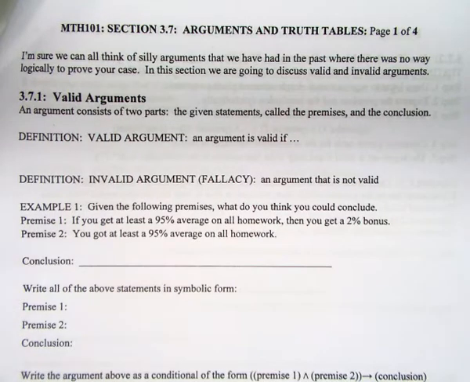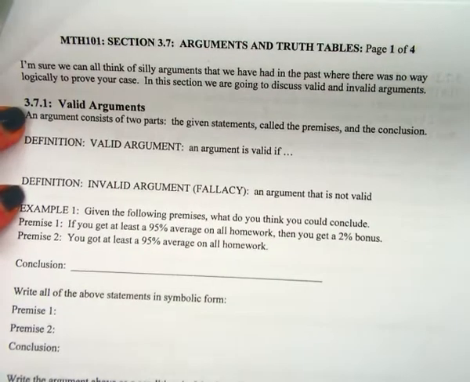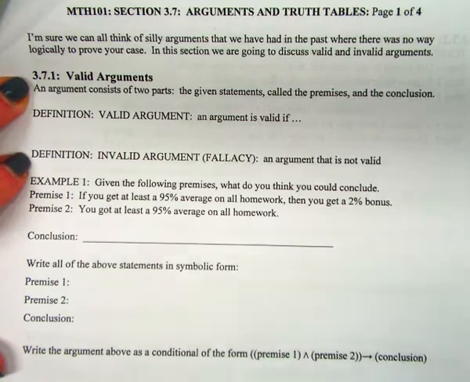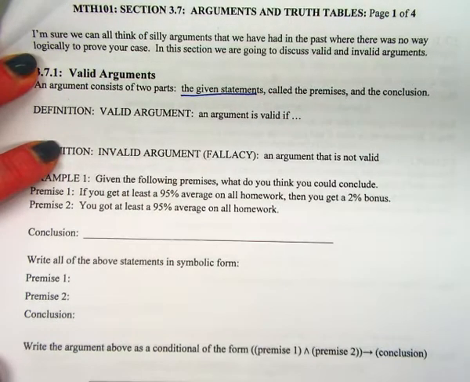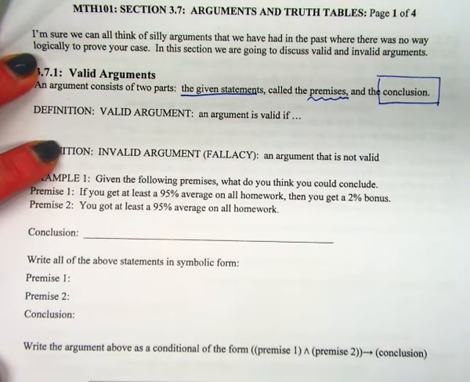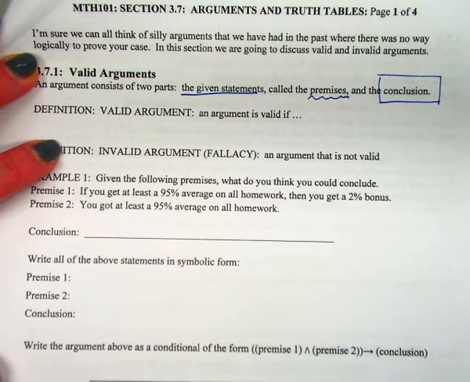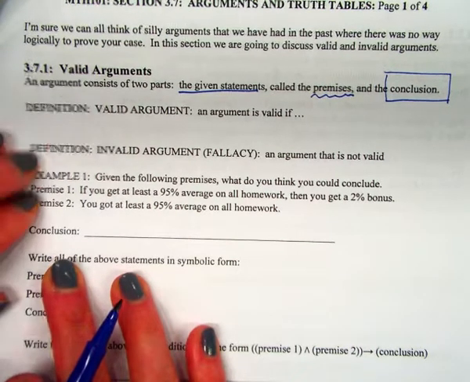All right, the last section in this unit, you guys, section 3.7, talks about creating valid arguments. So make sure you're on this second to last page in your notes packet, 3.71, and please write this down. An argument consists of two parts, the given statements, so something has to happen. We call these the premises, and the conclusion. We've actually been working with this quite a lot, creating truth tables for all of this. Now we're just giving it an official name for all this.